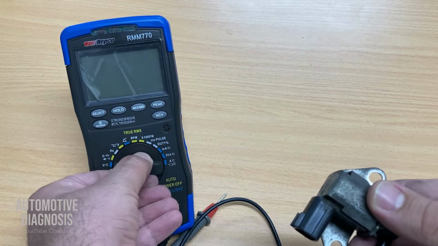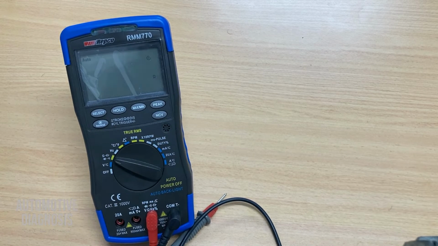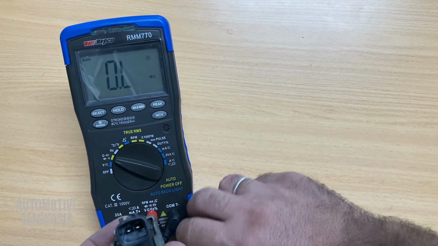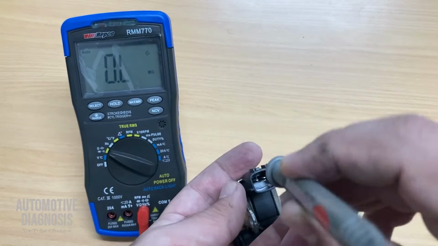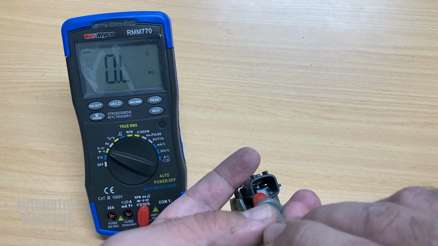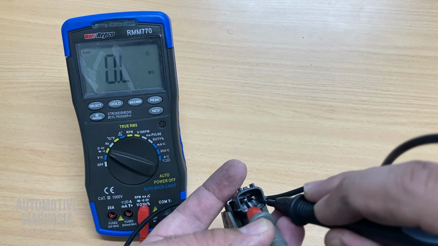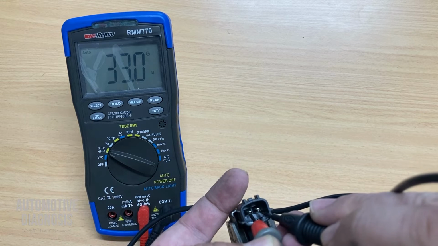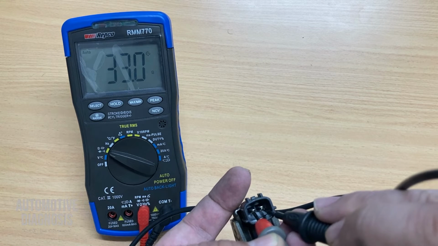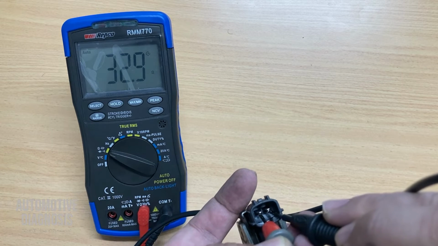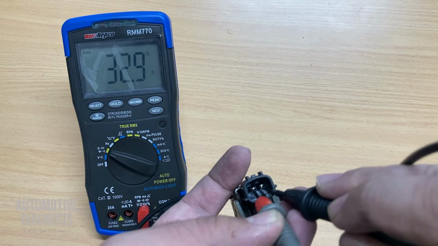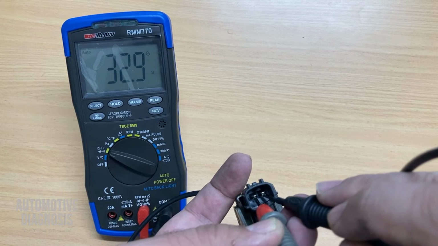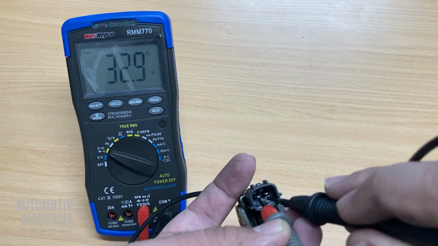So what we need to do is select the resistance on the multimeter. We're going to check the resistance across these two pins. Just put one probe here and the other lead right there and read the resistance. For this one it is 33 ohms, which is okay. For this valve, it's okay. Obviously you need to check your workshop manual for your own car to see what the specification is. But in this range, it means our valve is okay.